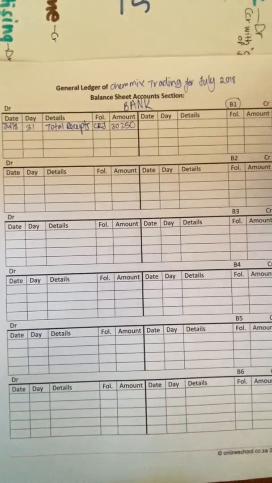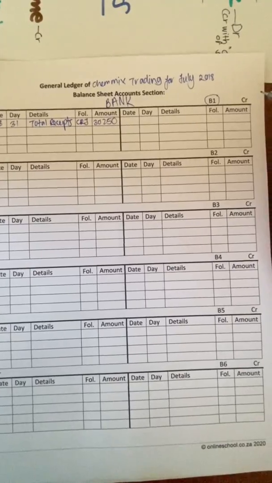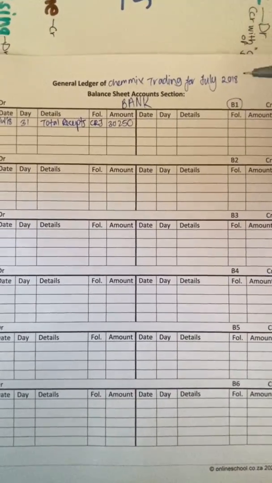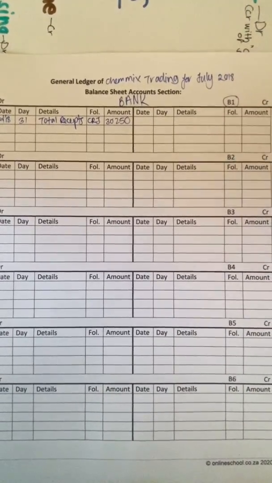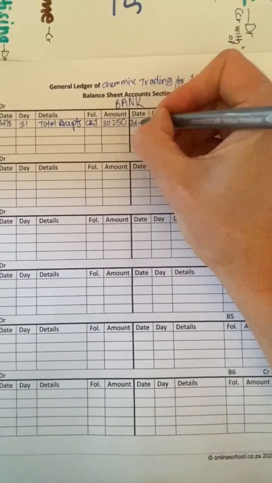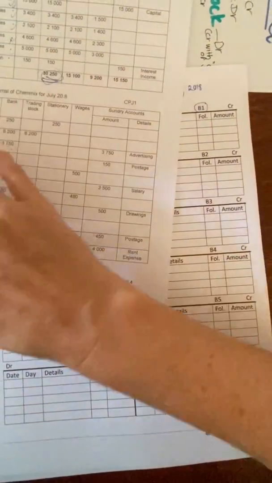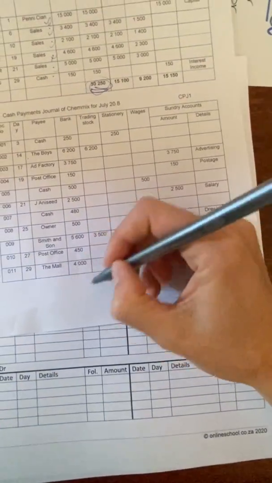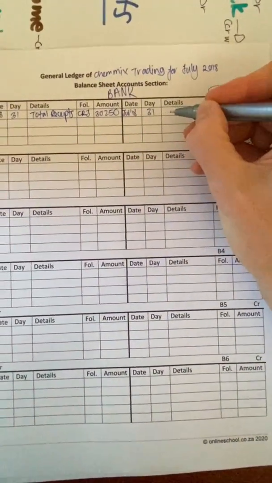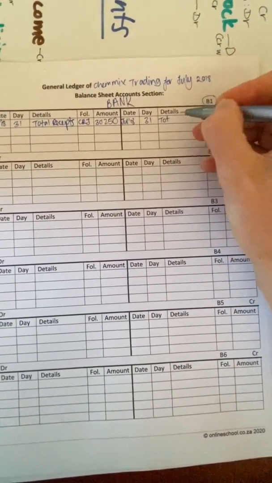Now I need to bring the cash payments journal transactions and put them on the credit side, because that means my asset, my bank balance, is decreasing here on the credit side. So the date is going to be the same because it is July 2018. Again, it is the end of July because I'm going to be taking the column total at the end of the month of July. My details, my contra account is going to be total payments, not total receipts.